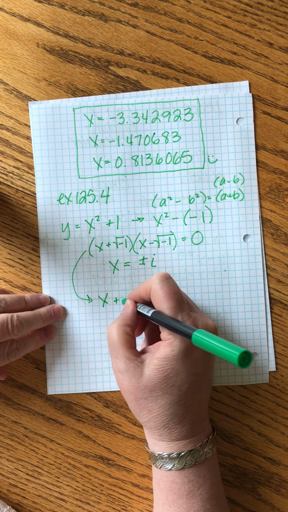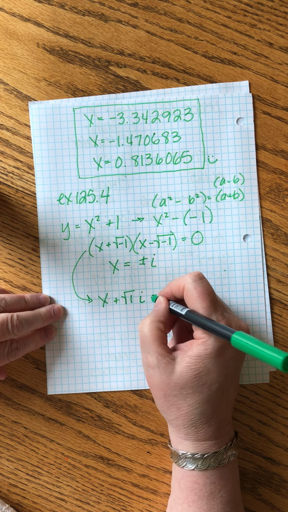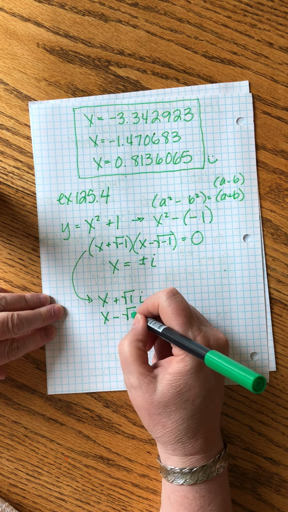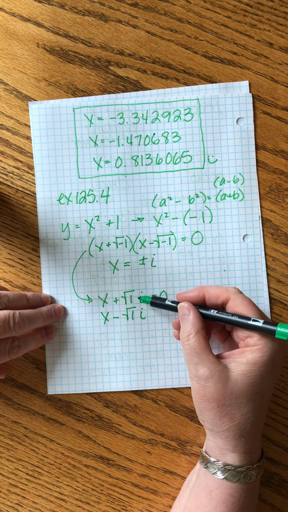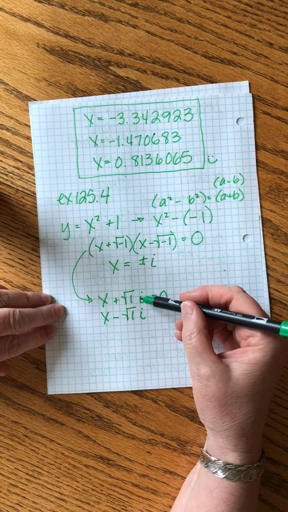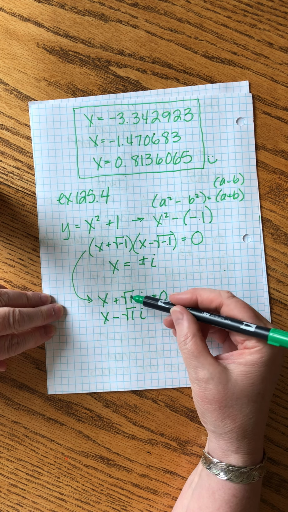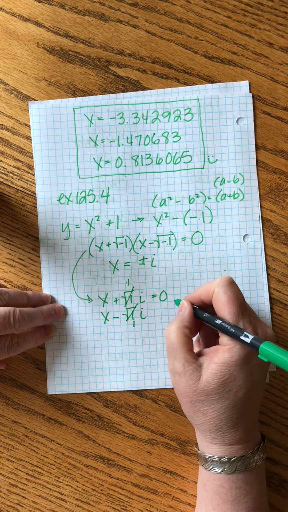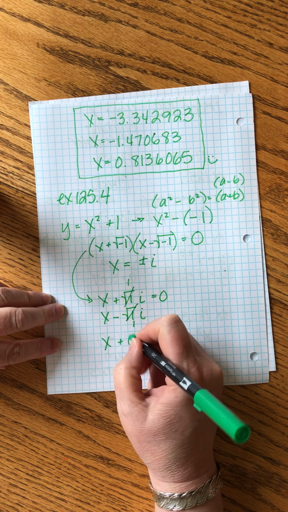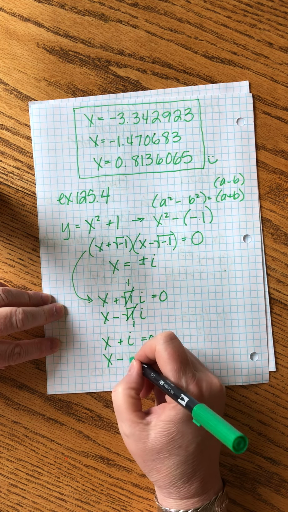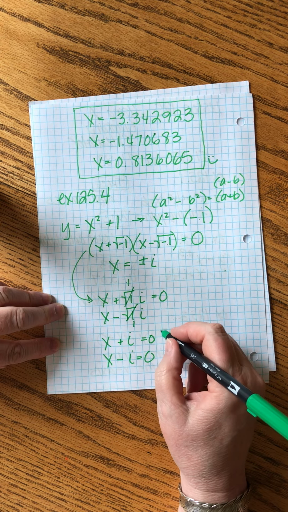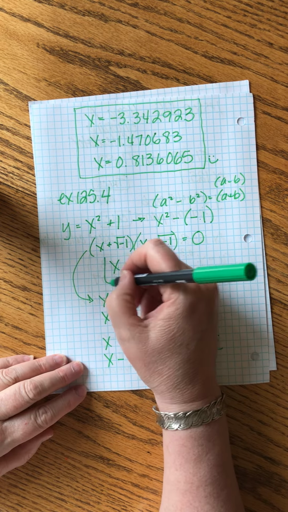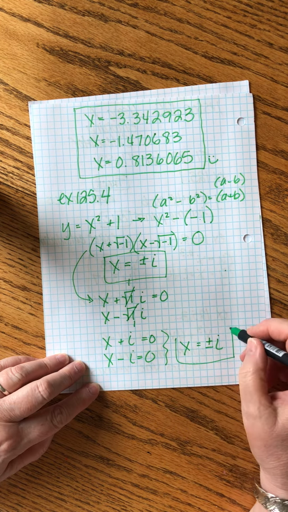This would be x plus square root of 1i equals 0, or x minus square root of 1i, right? Because square root of minus 1 is the same thing as square root of 1 times i. Square root of 1 is 1. So this then becomes x plus i equals 0, or x minus i equals 0. And then this we can write as x equals plus or minus i, which is what we had up here. I just showed you a few more steps to help your brain see how we got from here to there.